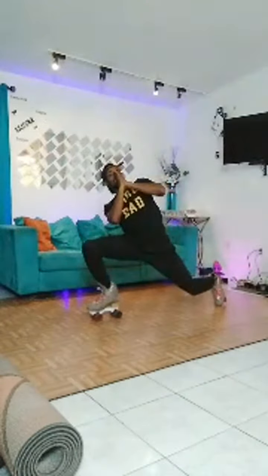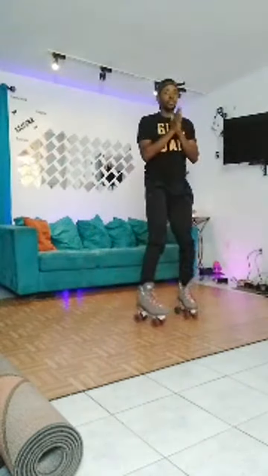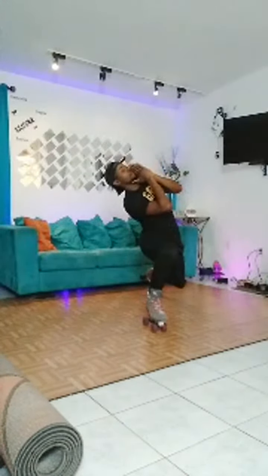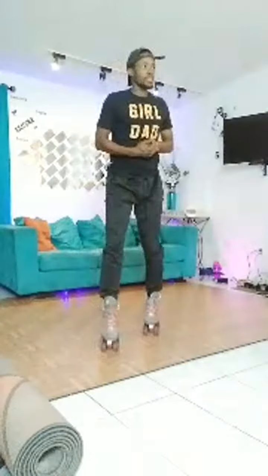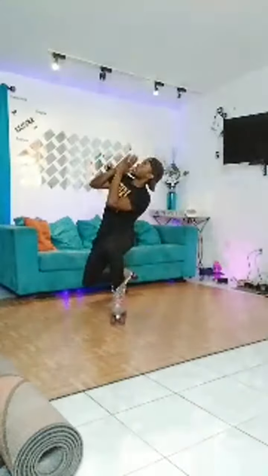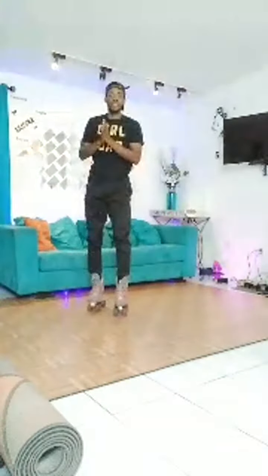Drop down with this slight lean back right here. That's where you guys want to be, okay? The lower you go, the more intense it looks, the more dynamic it is, okay? So I drop down, I want to slightly lean back. You guys get that? Okay.